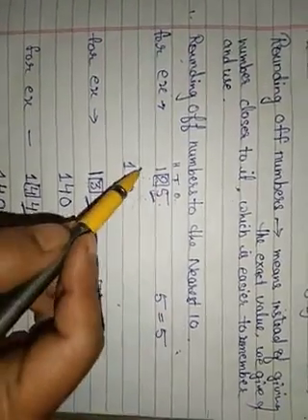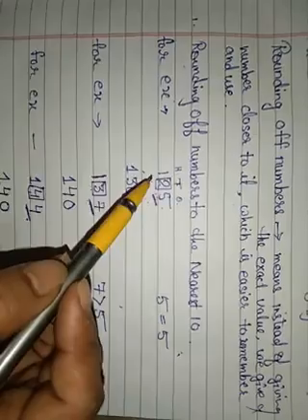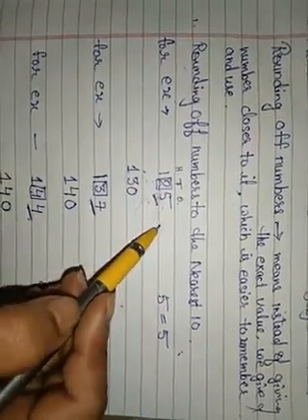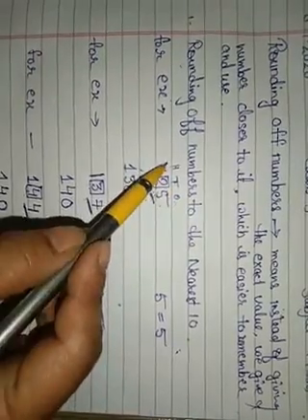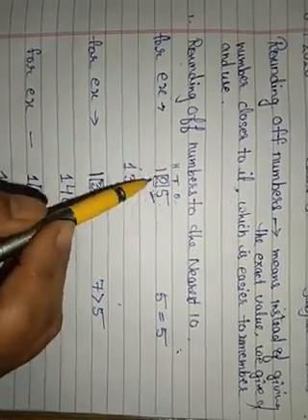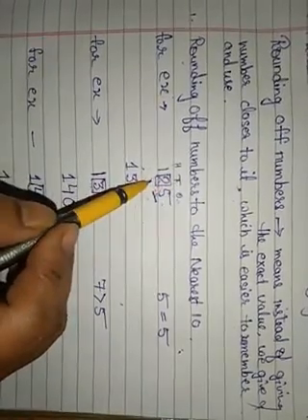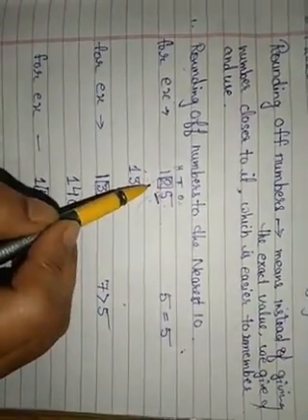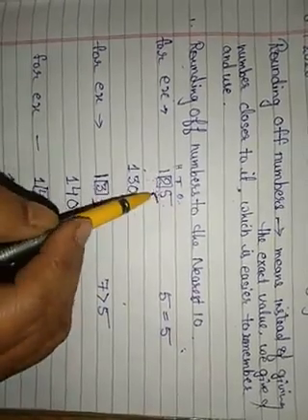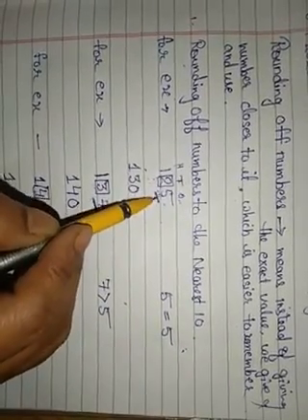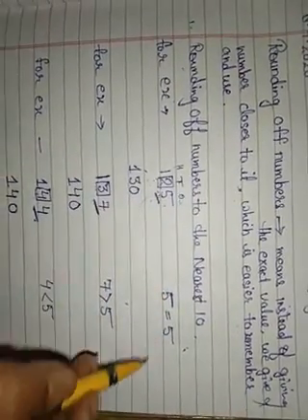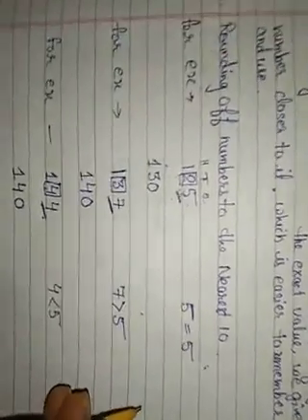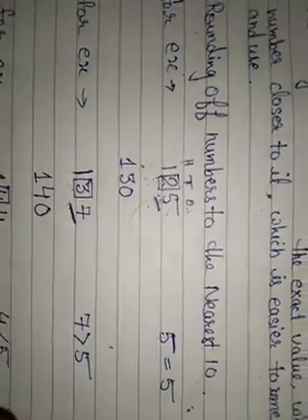First, rounding to the nearest 10. For example, I will take 125. Now we have to write here ones, tens, hundreds. Now in place of tens it has 2. Now we will see the next one. The next number is 5. Now we will check with 5, because 5 is the halfway between 1 and 10.